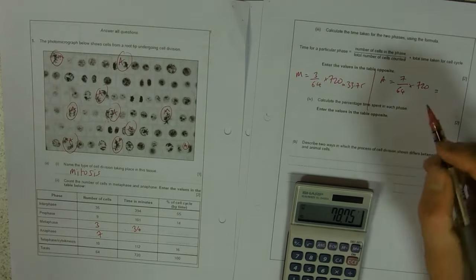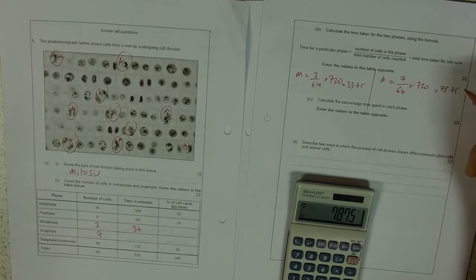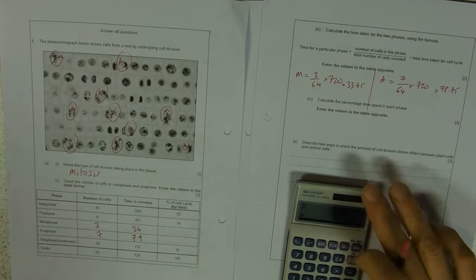So 7 divided by 64 times by 720, and we got 78.75. So I'm going to go for 79 there. Oh, I could check these add up, but I'm not going to do that.